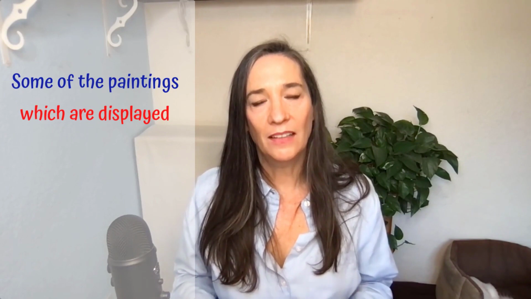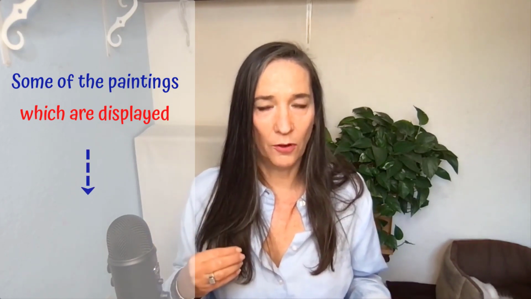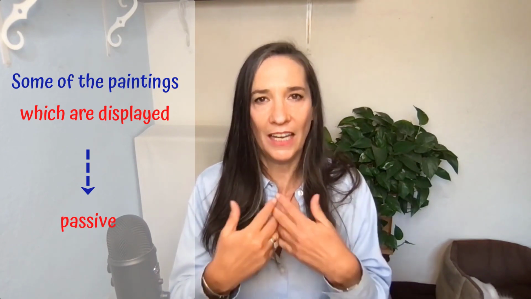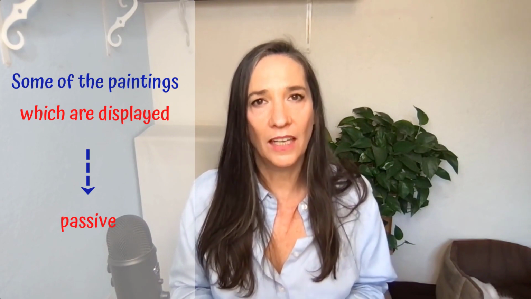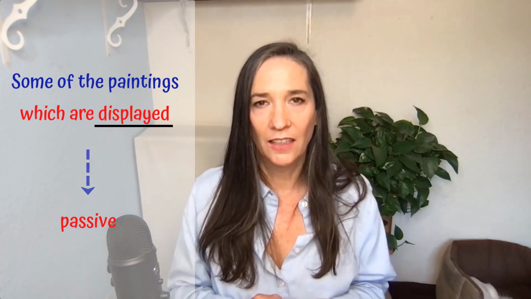And we use the past participle form of the verb when the clause is in the passive form. For example, some of the paintings which are displayed in the gallery aren't very good. Which are displayed is the passive form. It's not that the paintings display anything. The paintings are the object. They are displayed. And so in this case, we can omit which are and just use the past participle form of the verb display. So some of the paintings displayed in the gallery aren't very good.